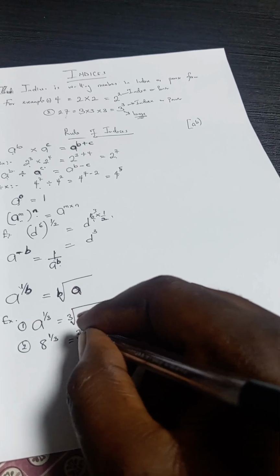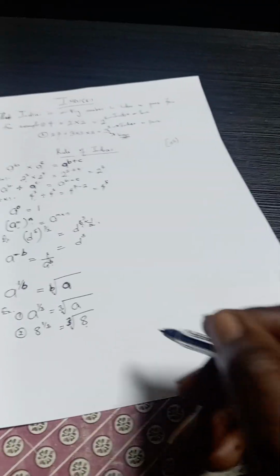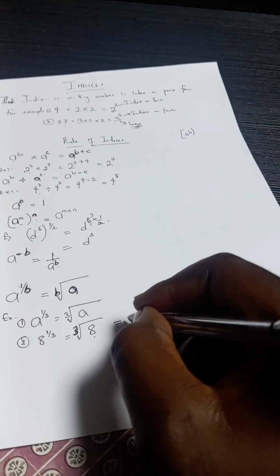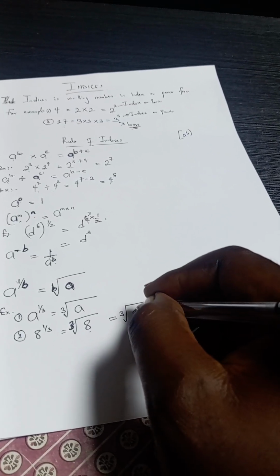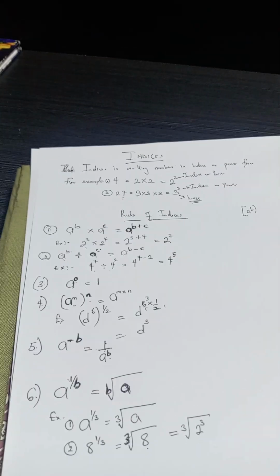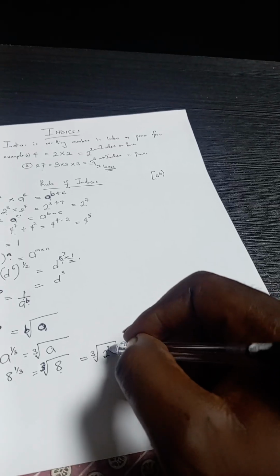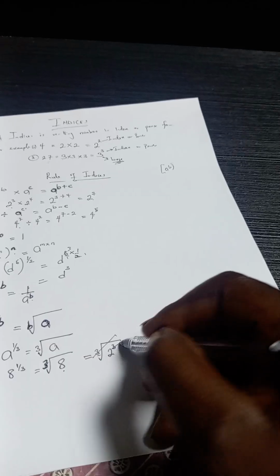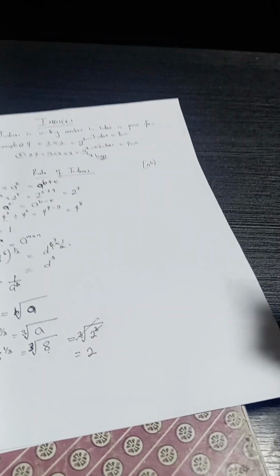Now, 8 is 2 cubed, so it is the cube root of 2 raised to power 3. From mathematics knowledge, when the cube root and the cube are together, they cancel out. Then we are left with 2. Are you following me?